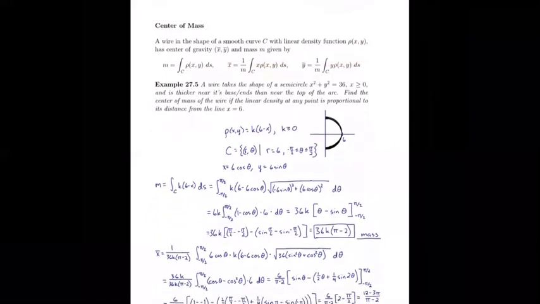The example we're looking at is a wire that takes the shape of a semicircle, x squared plus y squared equals 36, with x greater than or equal to 0. So here we've drawn something like it on the right half of this plane, x greater than or equal to 0, with a radius of 6. It's thicker near its base, or its ends, than near the top of the arc. So down closer to the y-axis, it's thicker. At the top, it's thinner.